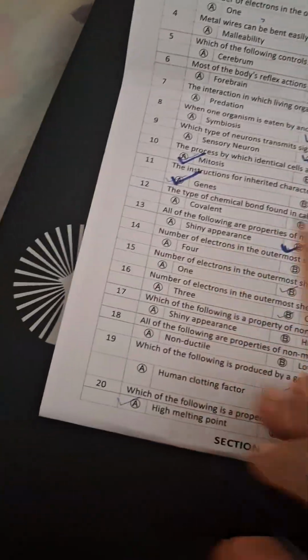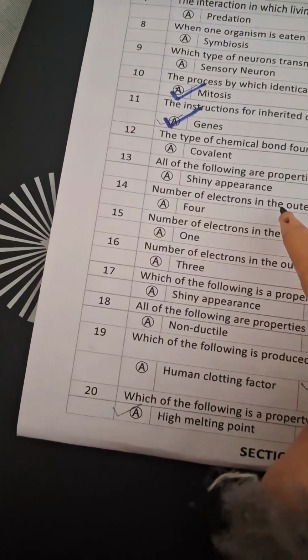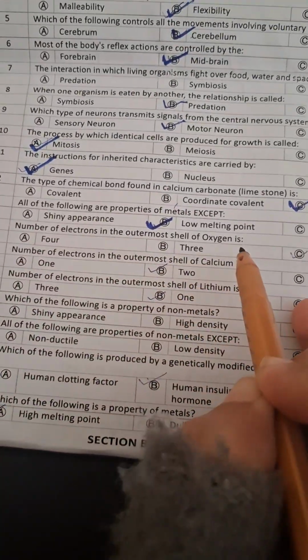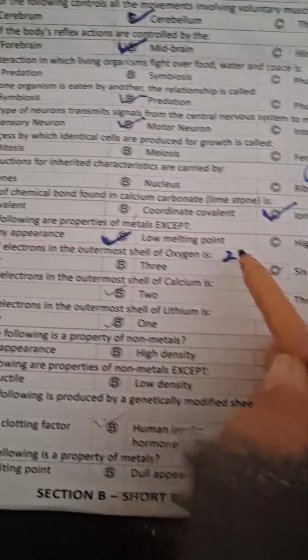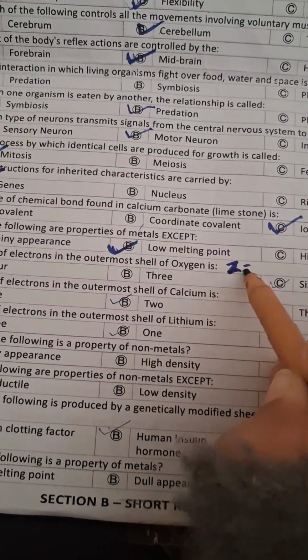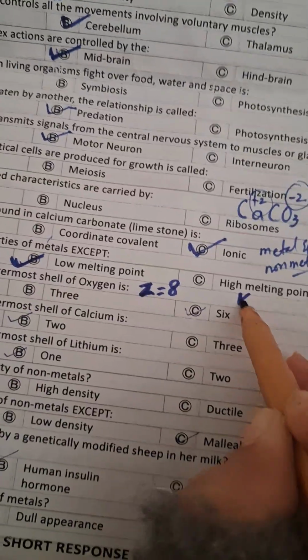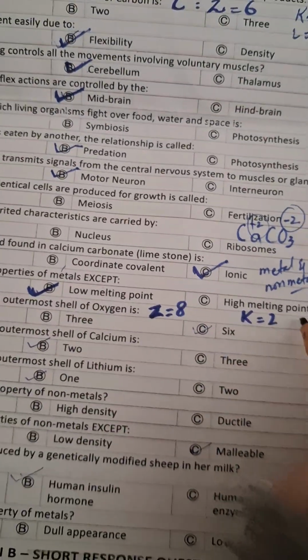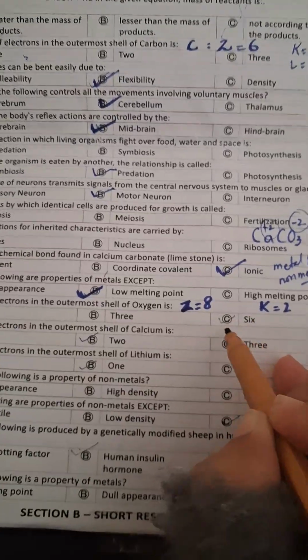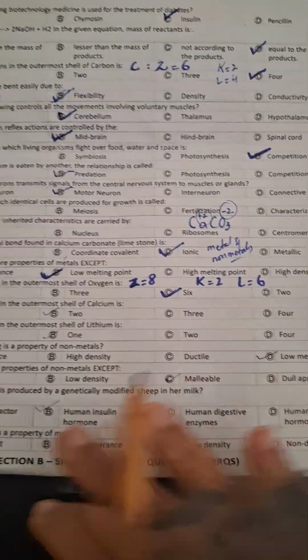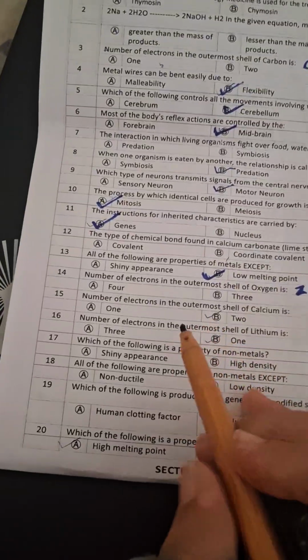Next, 13 MCQs. The following are properties of metal except: A. Shiny appearance, B. Low melting point, C. High melting point, and D. High density. Here the correct option is low melting point, and the others are properties of metals, while low melting point is a property of non-metal.